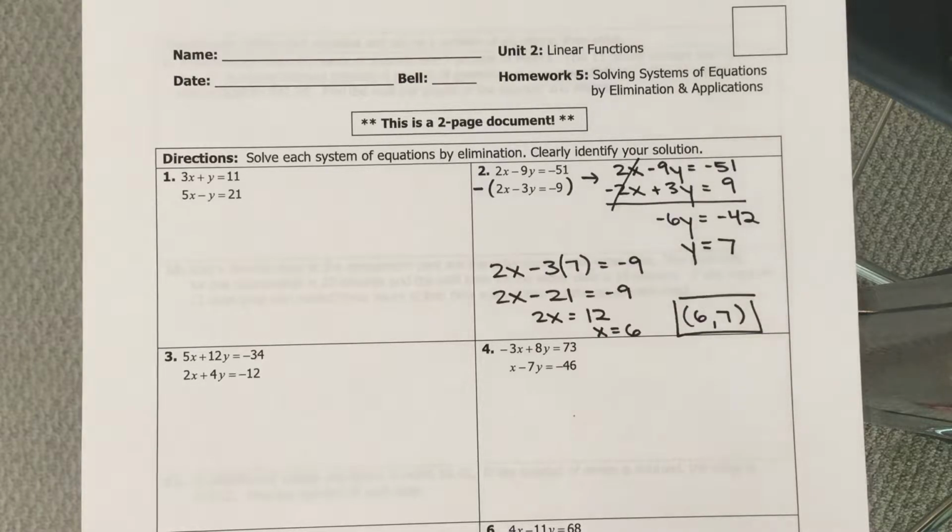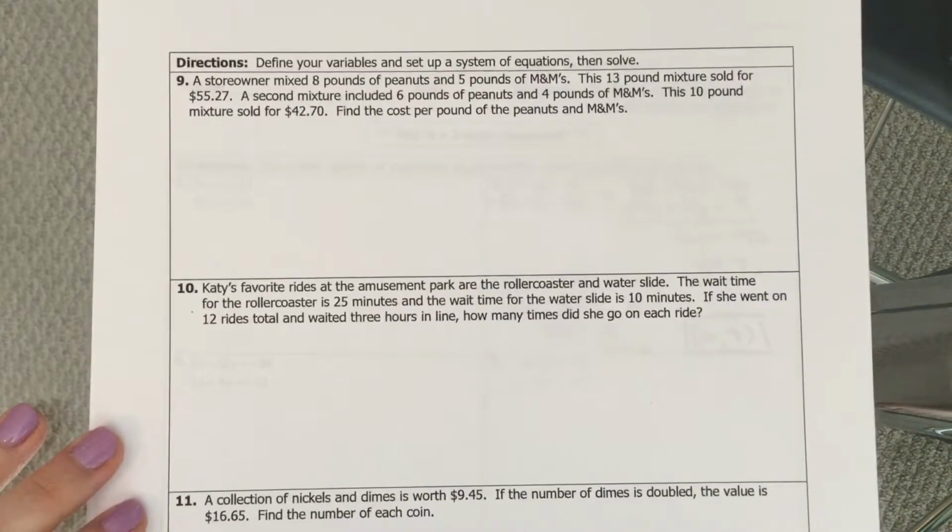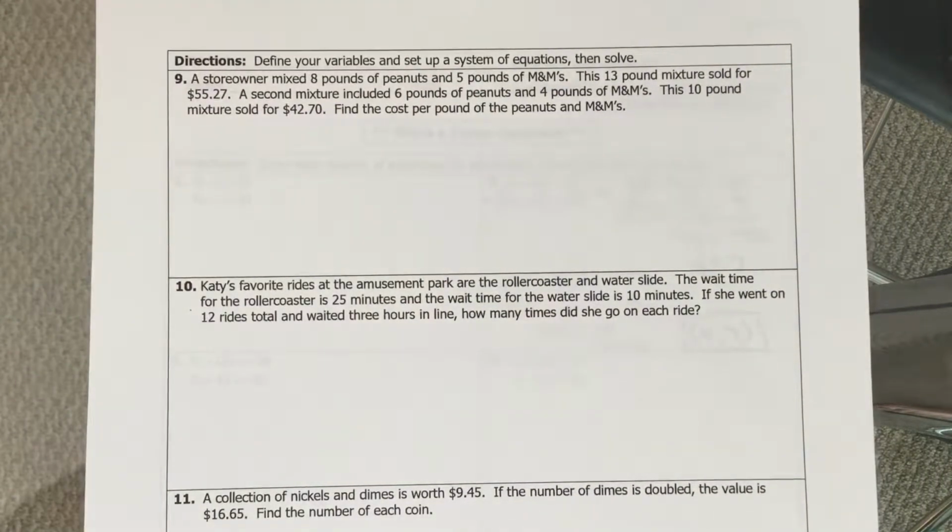All right, so that is our first type. Our second type that we did in this section was our application problems. So we're going to do number 9 together. So we've got a step-by-step for this too. All right, so step 1, define your variables. We're trying to figure out what you are solving for. What are the variables that we're going to be using?